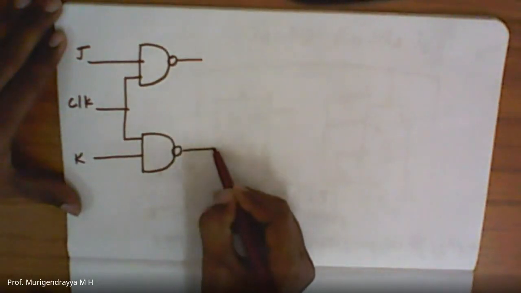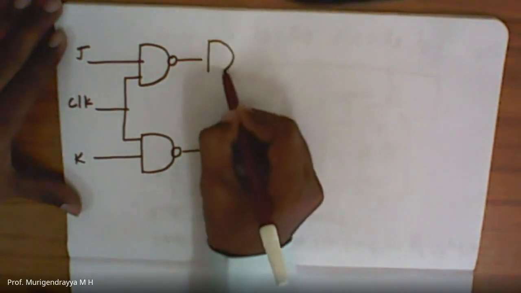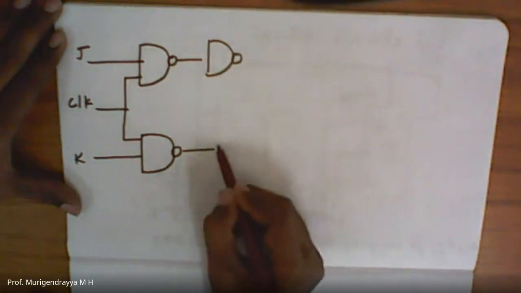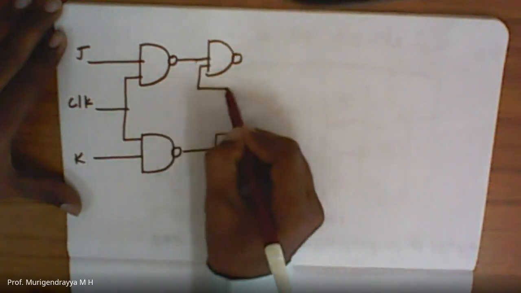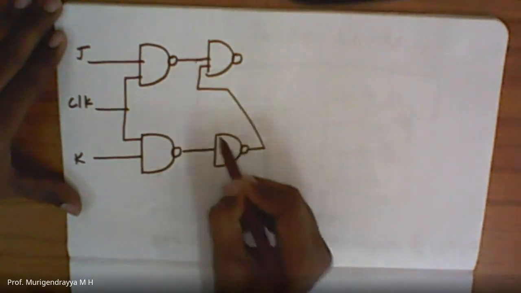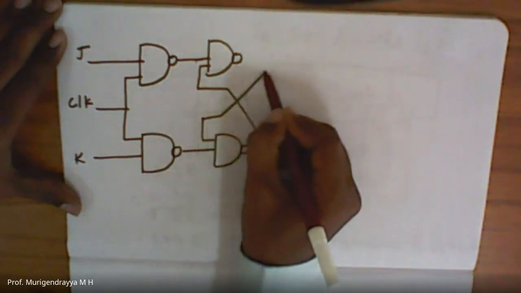Now you have to use a cross-coupled circuit to perform the memory. This first one is called a master JK cell.